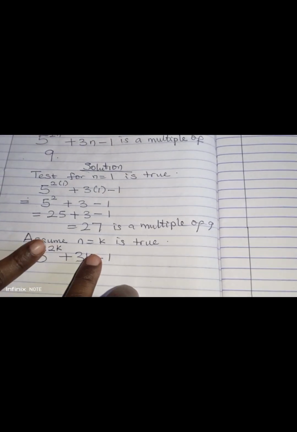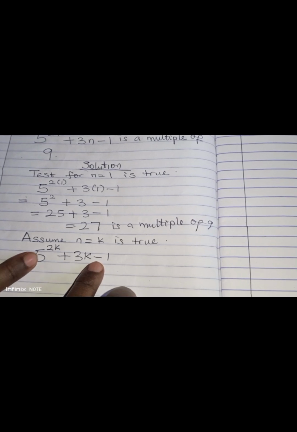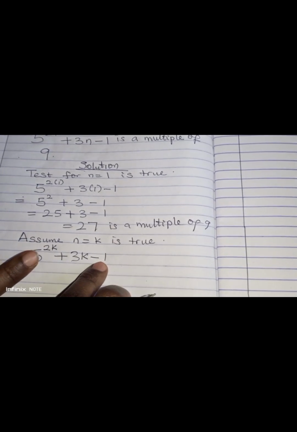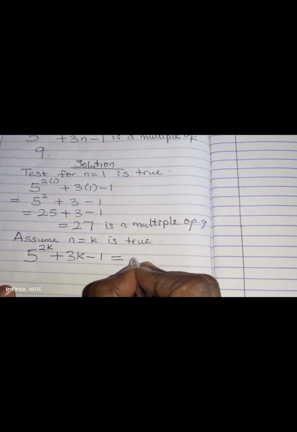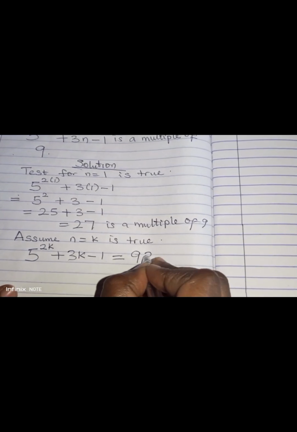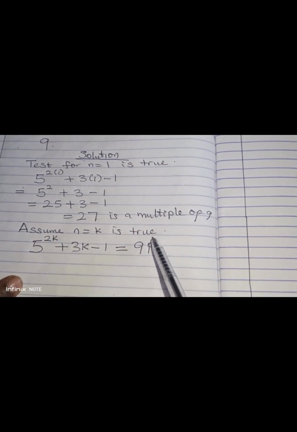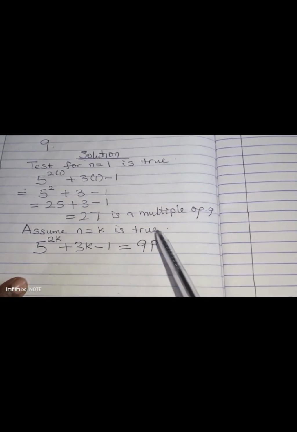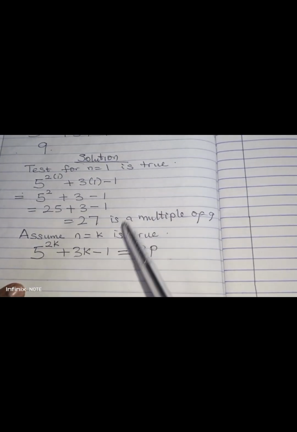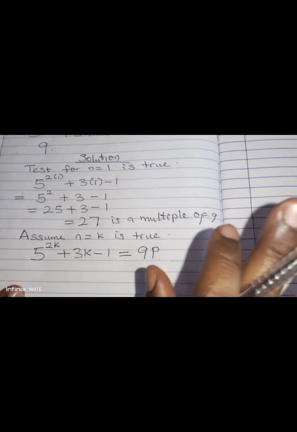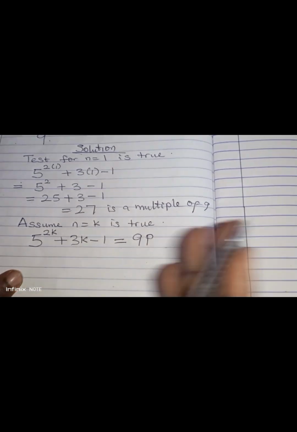Now, you know we are assuming. So we want to assume that everything here is a multiple of 9. That means we have to equate it to be equal to 9p or 9m or 9a, anything. And I told you that if you multiply 9 by any number or any alphabet, it is always a multiple of 9.